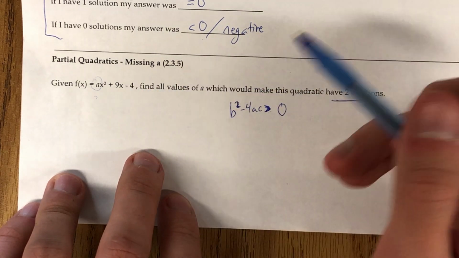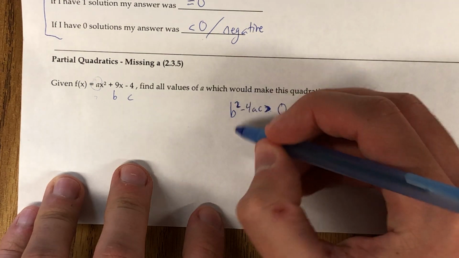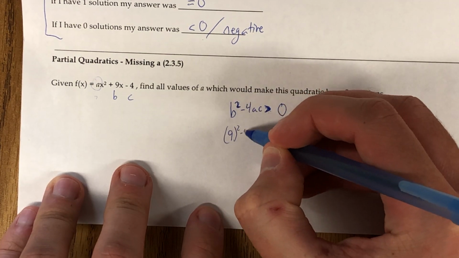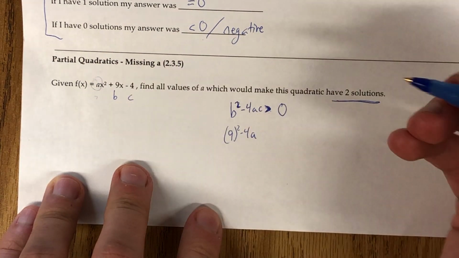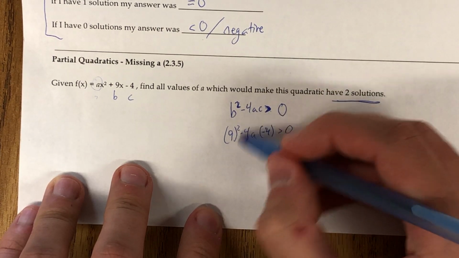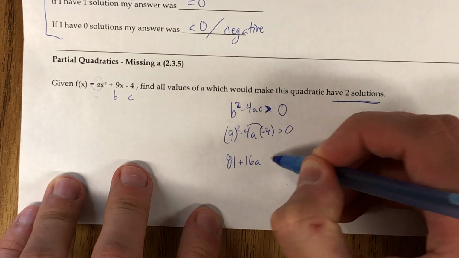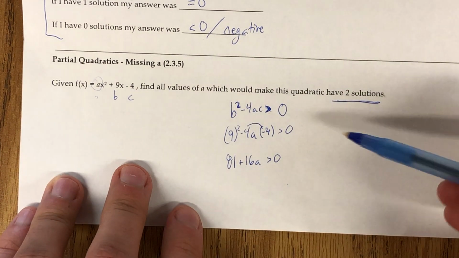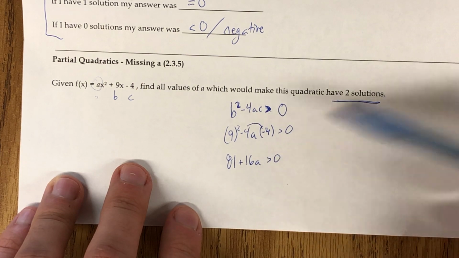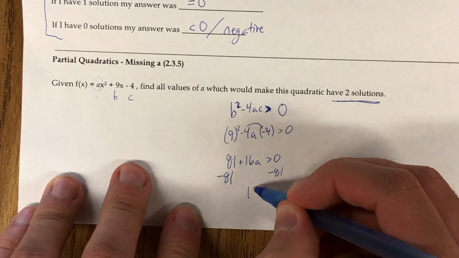So let's plug in what we know. We know b is 9, we know c is negative 4. So we'll have 9 squared minus 4 times a, we don't know a yet, times negative 4. 9 squared is 81. Negative 4 times negative 4 is positive 16, so I have 16a. And as I'm looking here, we basically have an inequality we can just solve for a with. So let's subtract 81 from both sides.